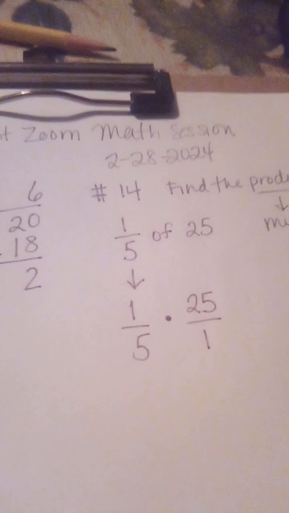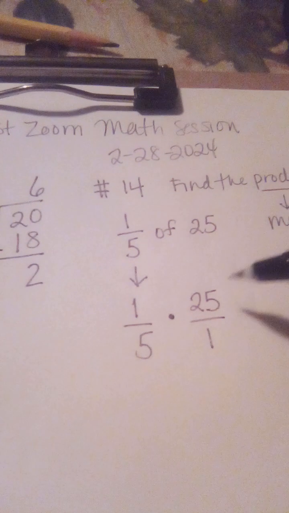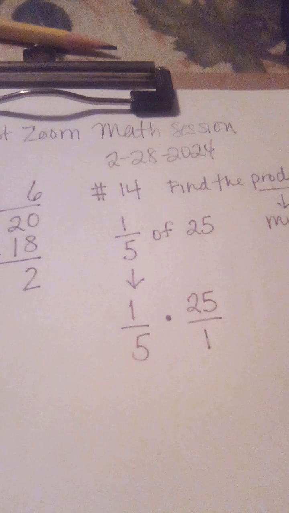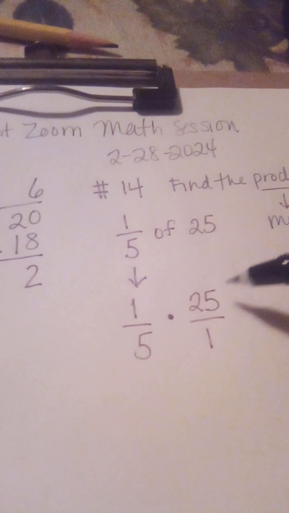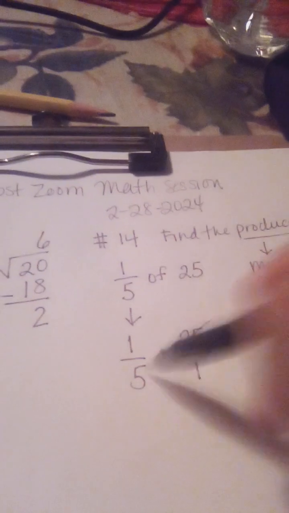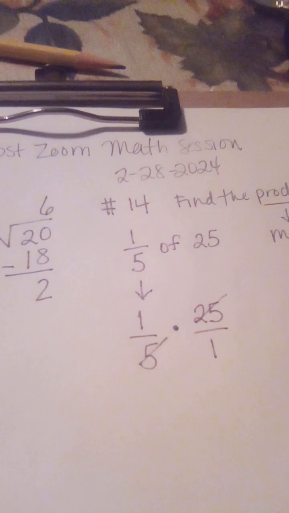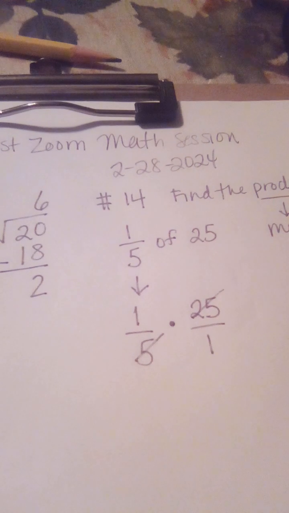All right, good. Then what numbers can we reduce right off the bat? 25 and 5, right? By which number could we divide? 5, right?